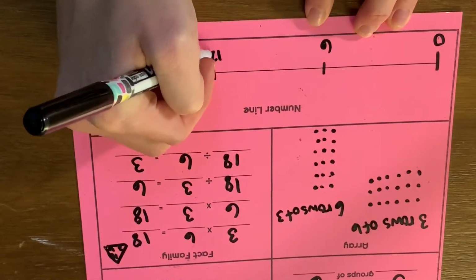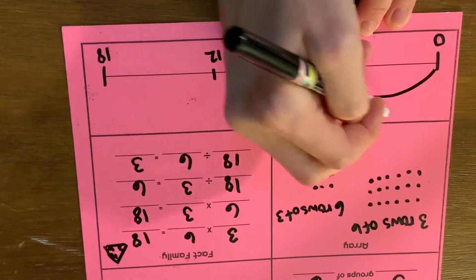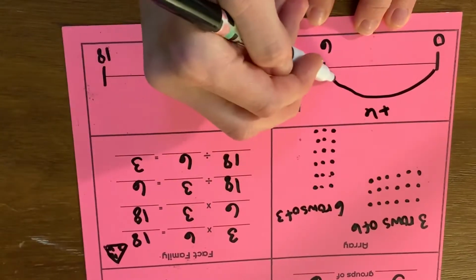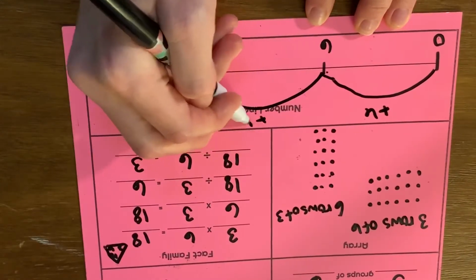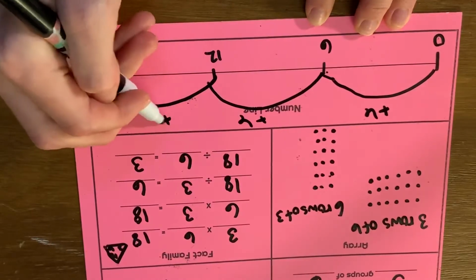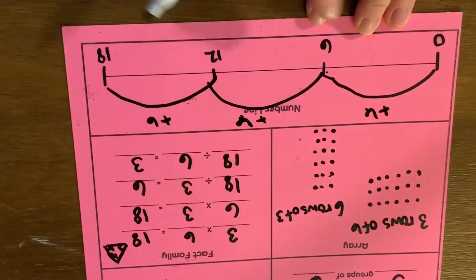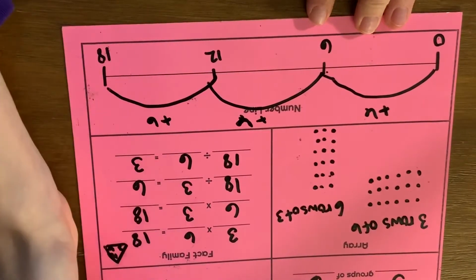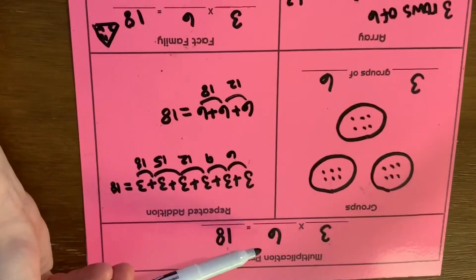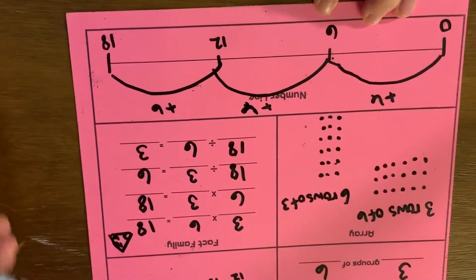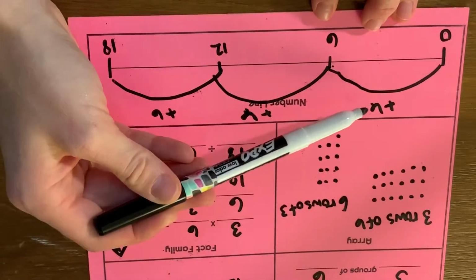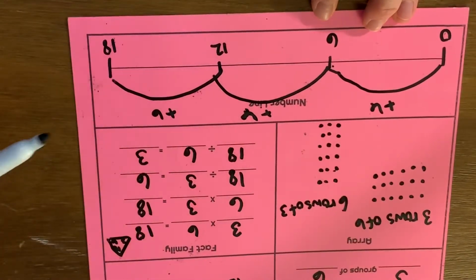So I can do plus 6, plus 6, plus 6. And I know that this is 18 and that it's still 3 times 6 is 18, or 6 times 3 is 18, whichever way you want to think about it, because I jumped 6 3 times.